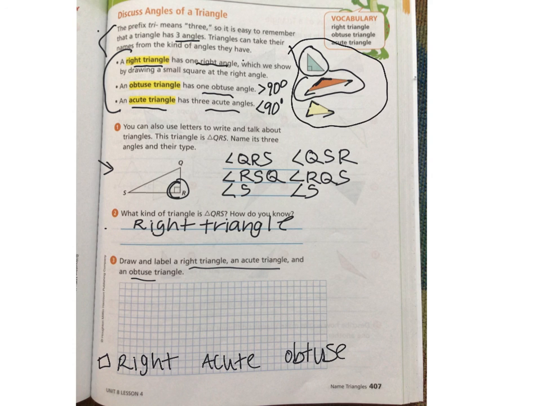I can look right up at the top of my paper on the right to draw those. Remember, the right triangle has the square in the corner. The obtuse has to have one big angle. Do you see how it has this big one that we talked about right here? There's a picture of each one of them up there, so that will help you. So do each of those. You can color them if you want, and then meet me on page 408.